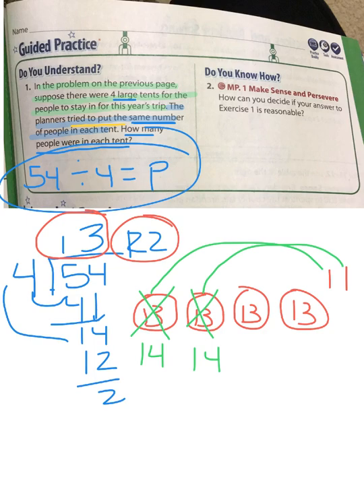Since it says in the question that they tried to put the same number of people in each tent, it doesn't say that they exactly put the same number. So not all the tents will have the same number of people. Let's look at number 2. It says, how can you decide if your answer to exercise 1 right here is reasonable?